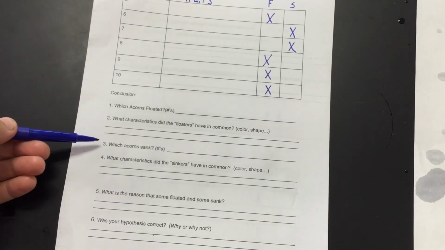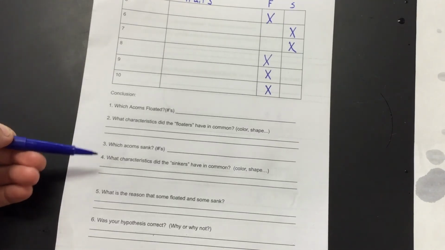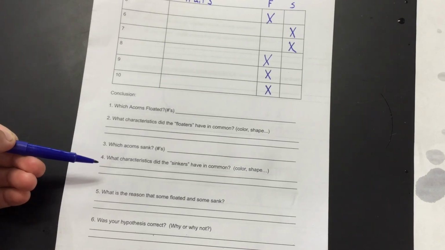Which acorn sank? So you guys will fill those 3 in. What characteristics did they have in common? They had to have something that they had in common. Why do you think some of them floated and some of them sank? So we said 3 of them actually sank. What caused those 3 to sink? What was the cause there that you think those ones actually sank?